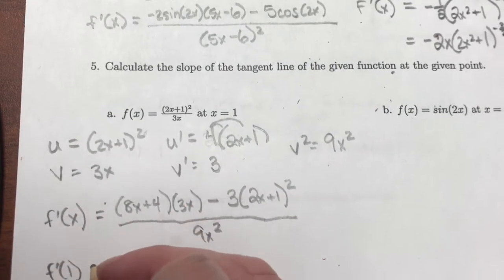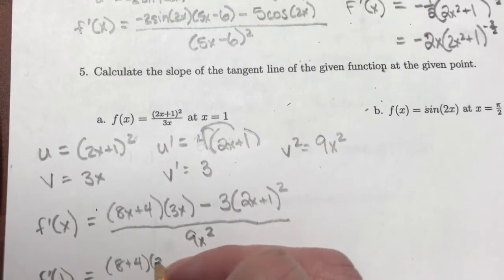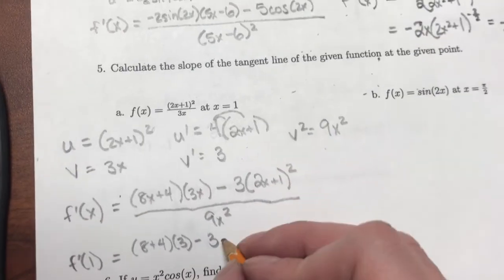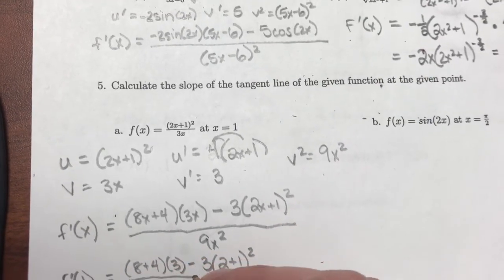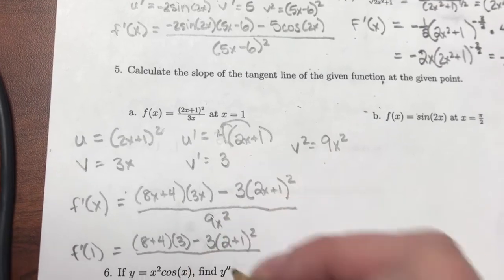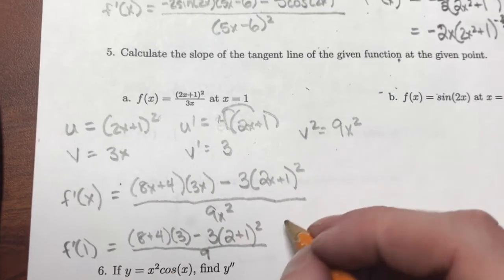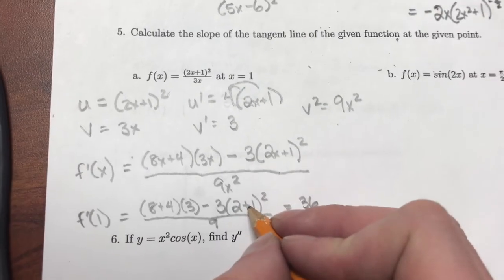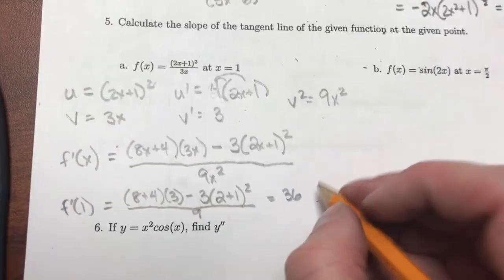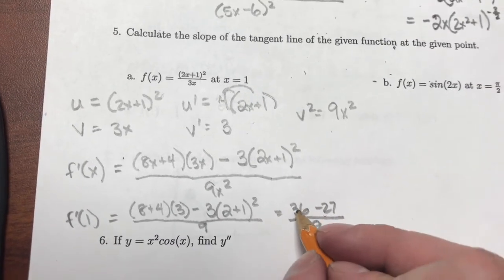F prime of 1 equals 8 times 1, which is 8, plus 4, 3 times 1, which is 3, minus 3 times 1, which is 2, plus 1 squared, all over 9 times 1 squared, which is 9 times 1. 8 plus 4 is 12, times 3 is 36. 2 plus 1 is 3. 3 squared is 9, minus 3 is 27, times negative 3 is negative 27 over 9. 36 minus 27 is 9. 9 over 9 is 1.